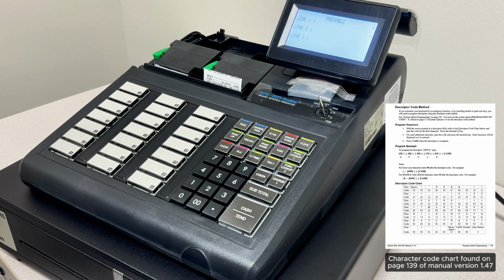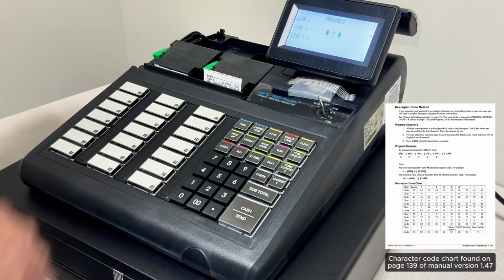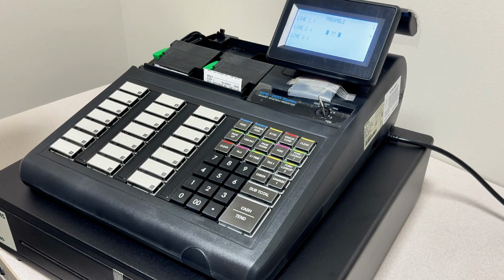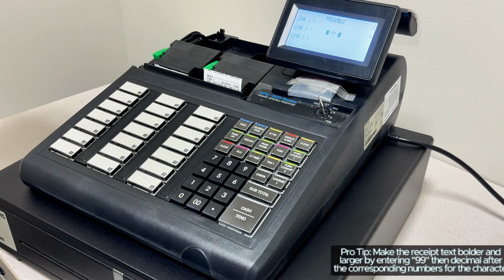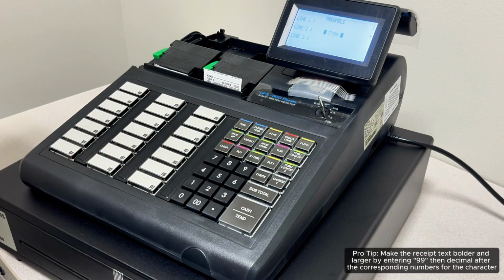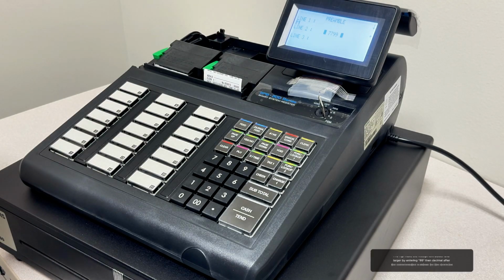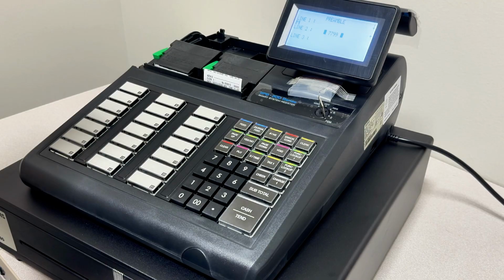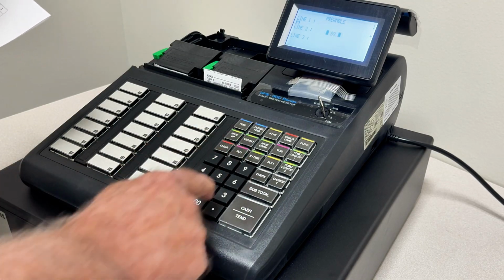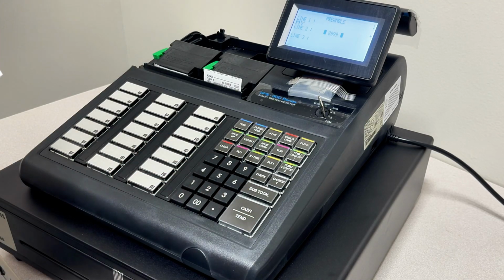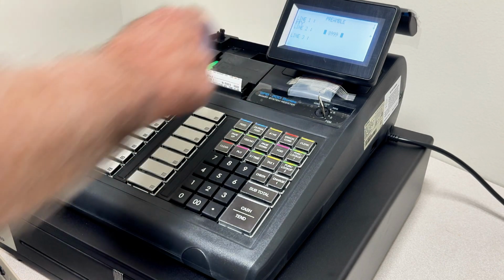So we want to have an M to start with, and if you look at the chart, an M is 77. But I want this to be big. I want it to stand out. So if you simply do 77 for M, and then we're going to do a 99, and then we're going to press our decimal. That will give us a large M, as you can see here. Okay, next letter is Y. So we're going to type in 89, 99, dot. Okay, now we have a large Y.